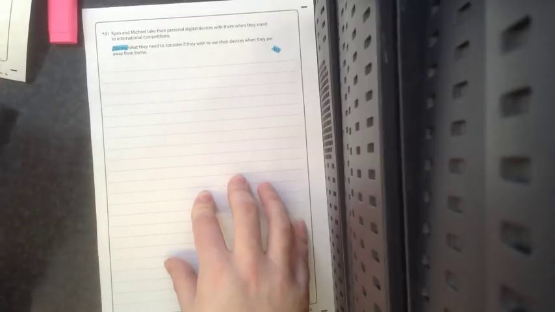This video will show how to answer the extended writing questions for GCSE ICT. First I'm going to use my highlighter to highlight the key bits and also the amount of marks. Now because there's 6 marks for this, I'm going to include 6 points.